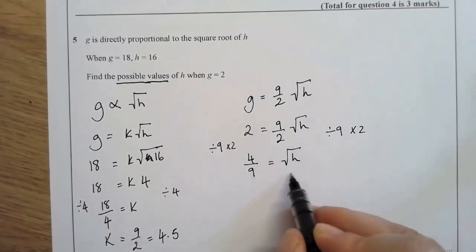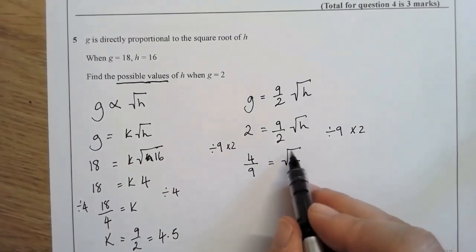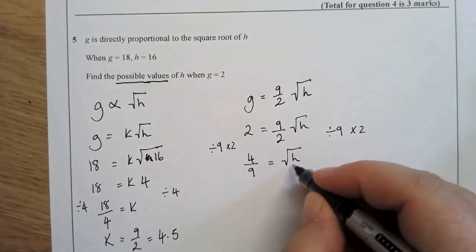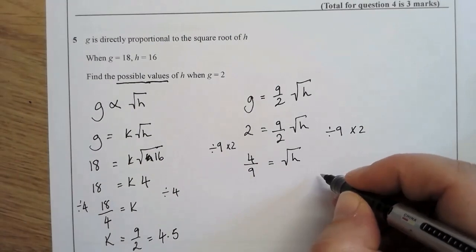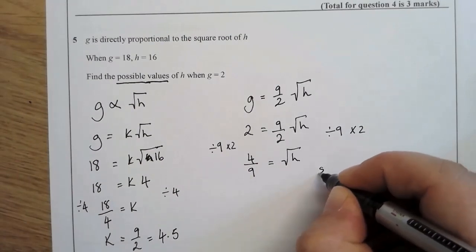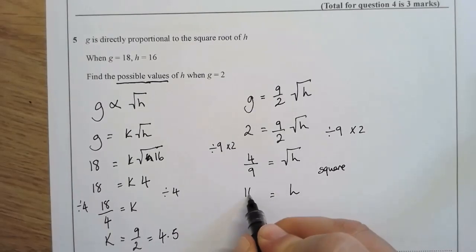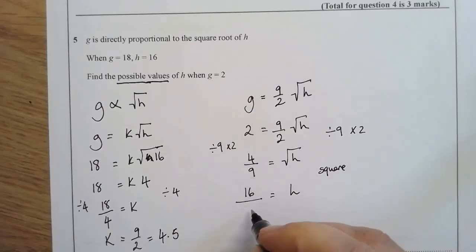Now, we're looking for H, so we're going to square both sides of the square root of H to get H. This is going to be 16. This is going to be 81.